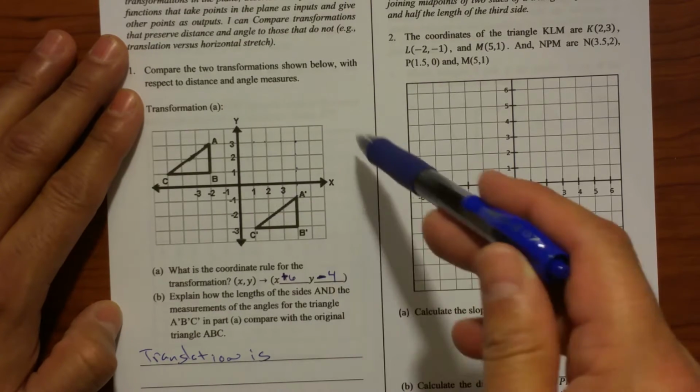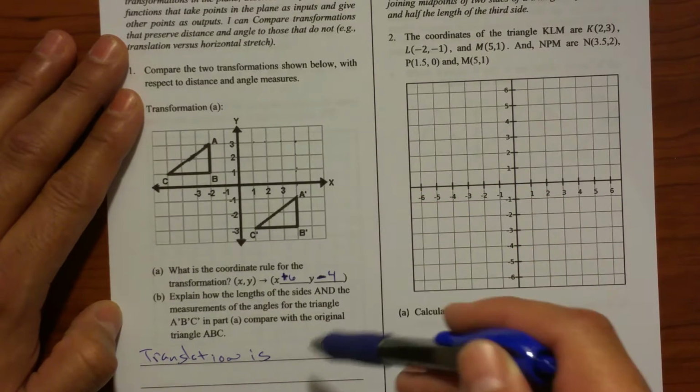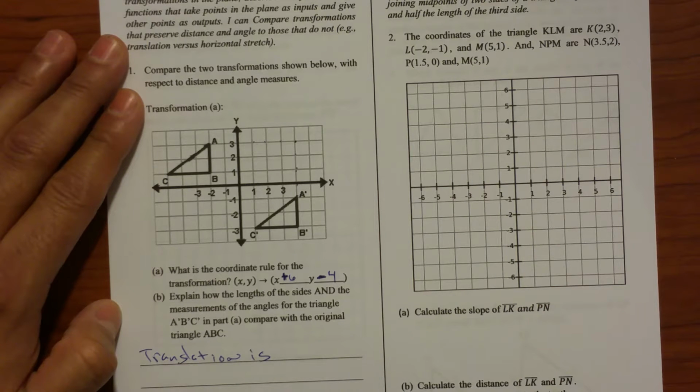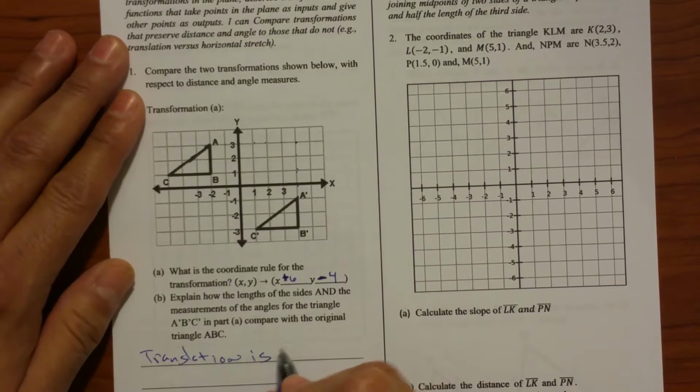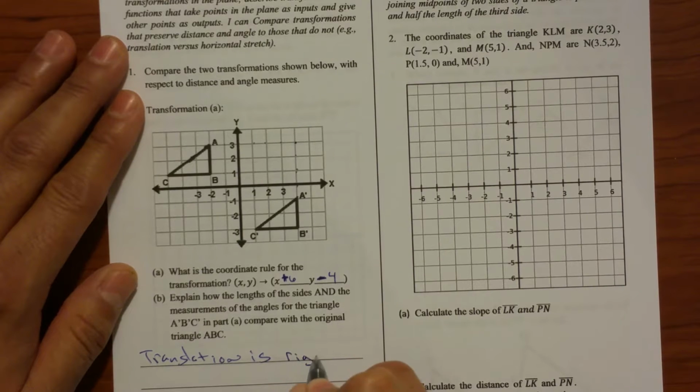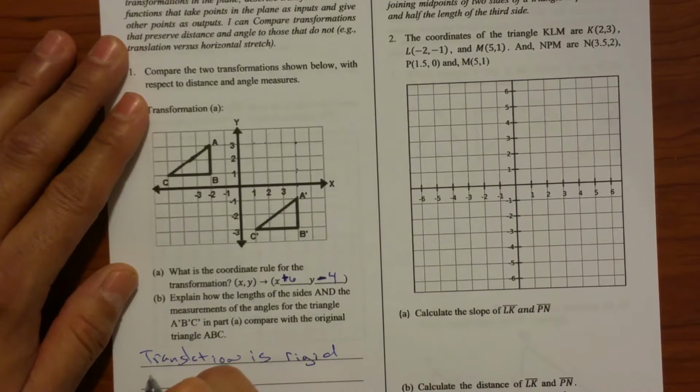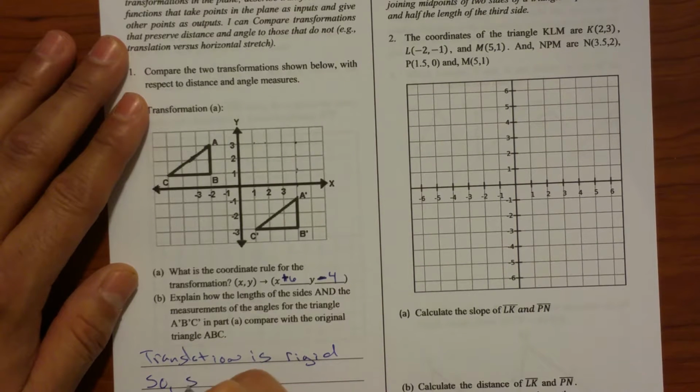Translation is rigid. What it means by rigid is it stays the same size and it stays the same shape. It's just moving location. So that means same size and shape.